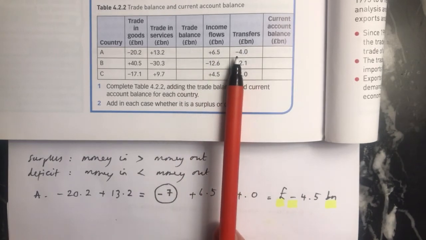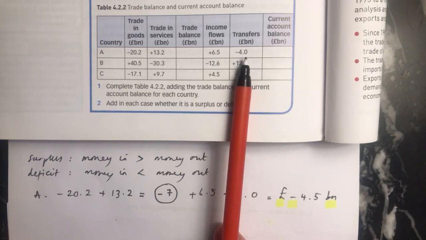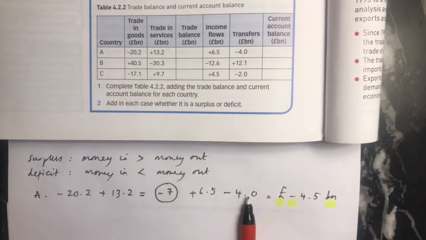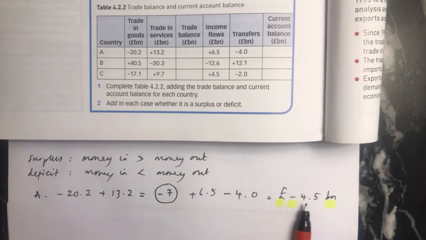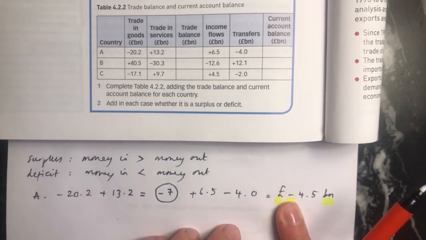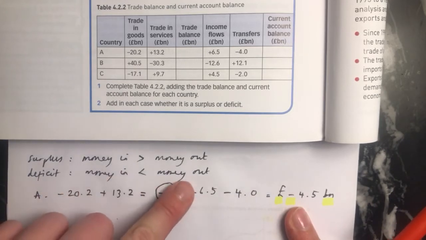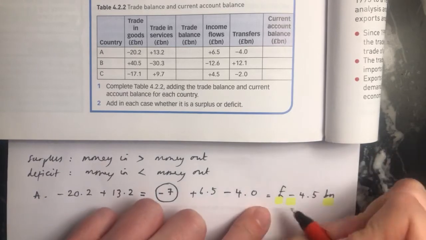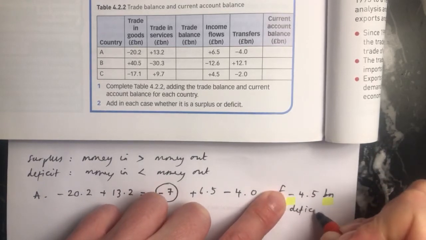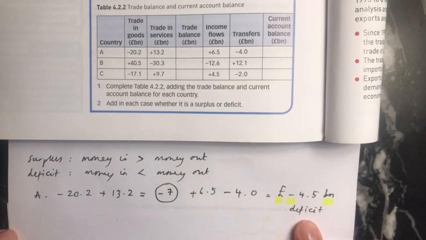We'll add on the transfers, but actually that's a negative, so you need to take that away. So plus 6.5 minus 4, and then that equals negative 4.5. And don't forget to put in the pound sign, the negative sign, and the billions of pounds. Because this is a negative, that must mean that overall more money is going out than is coming in, and therefore this is a deficit. So we'd say there is a deficit on the current account of the balance of payments of negative £4.5 billion. But don't forget to, in your answer, put in the negative there.